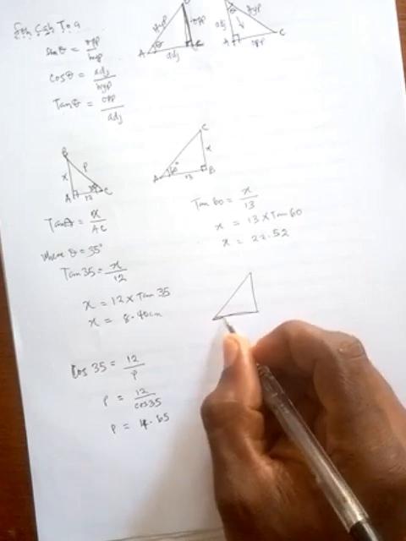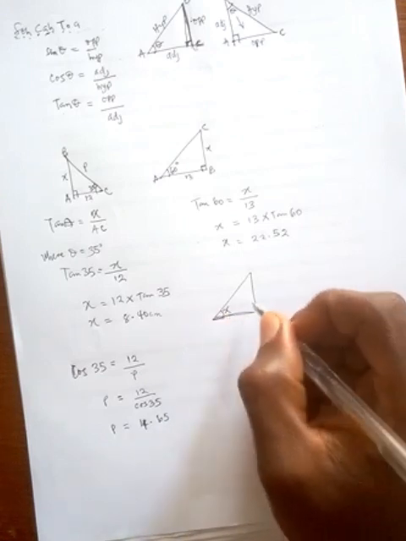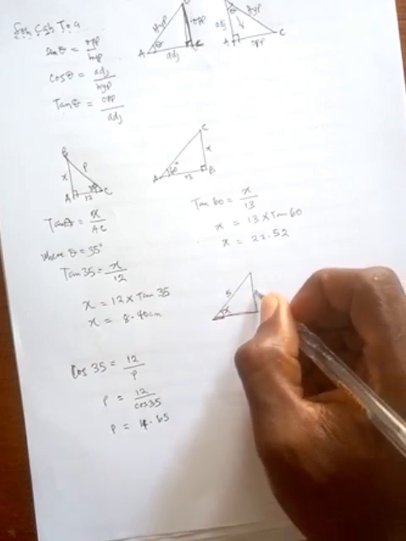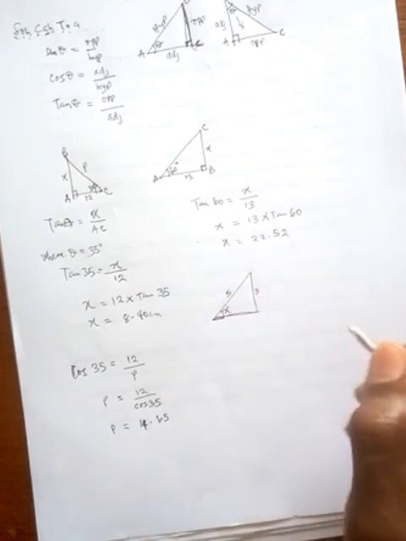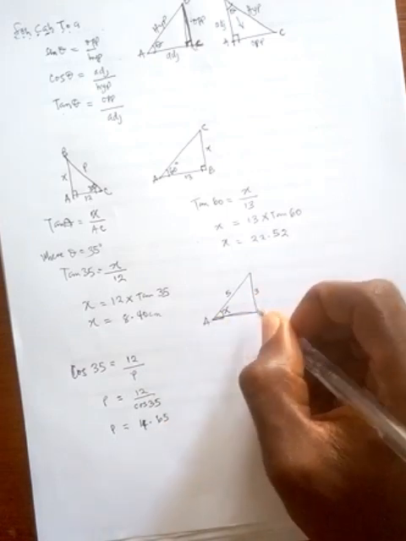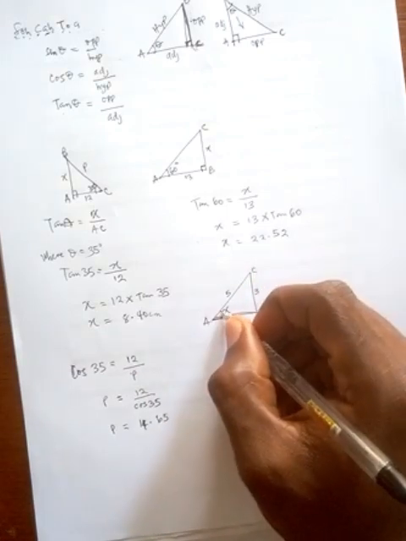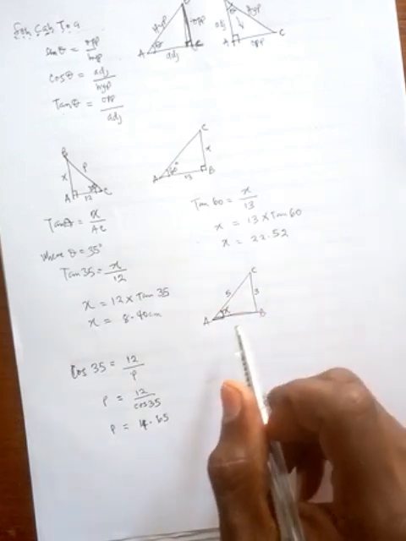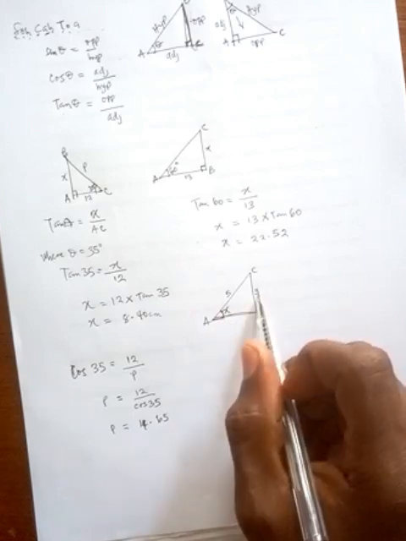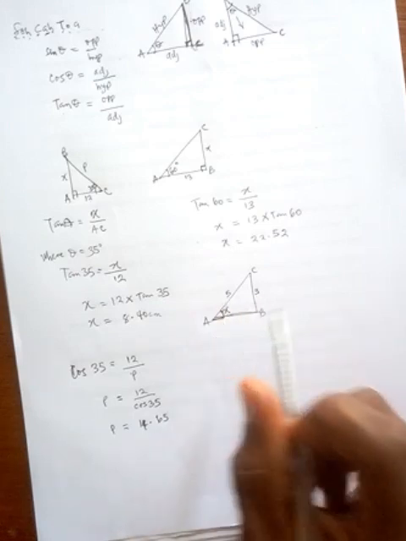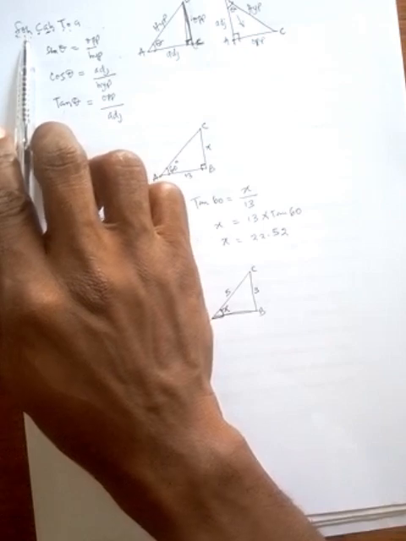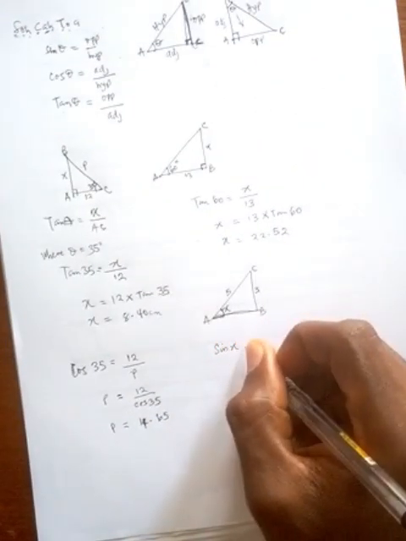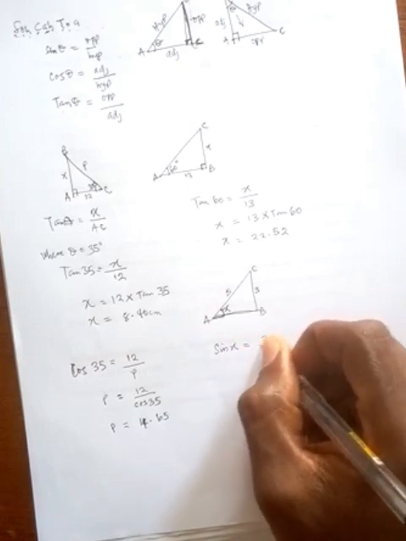So let's solve one more example. In this example, we'll be looking for the angle itself. Let's call this 5, let's call this 3. A, B, C. We'll be looking for this angle X. So this is the opposite of this angle, and this is the hypotenuse of this angle. So let's see. Opposite and hypotenuse talks about sine. So sine x is equal to 3 over 5.